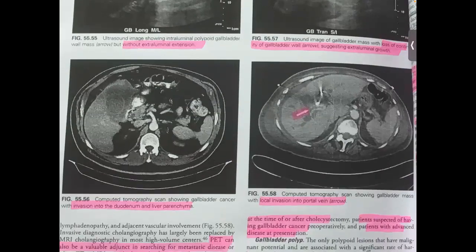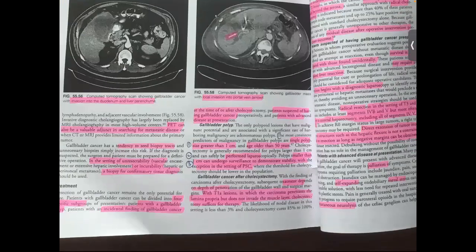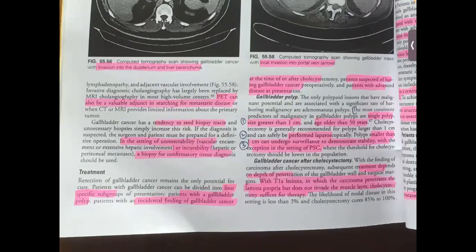So next we are going to the treatment, very important for NEET SS, treatment of gallbladder cancer. So depending upon the staging, 4 specific subgroups are there. So patients with gallbladder polyp, patients with incidental gallbladder finding at the time of or after cholecystectomy, patients suspected of having gallbladder cancer preoperatively, and patients with advanced disease. These are the 4 groups of patients we will encounter.